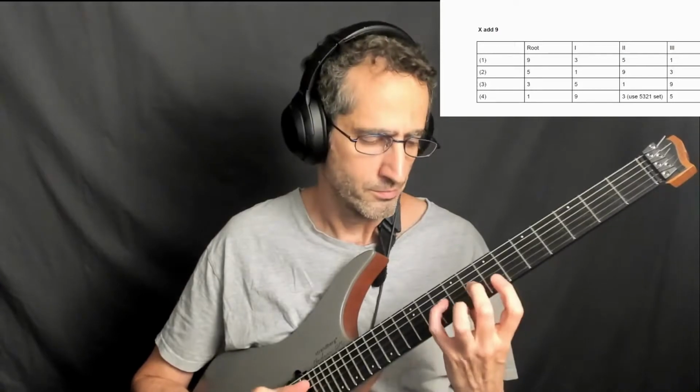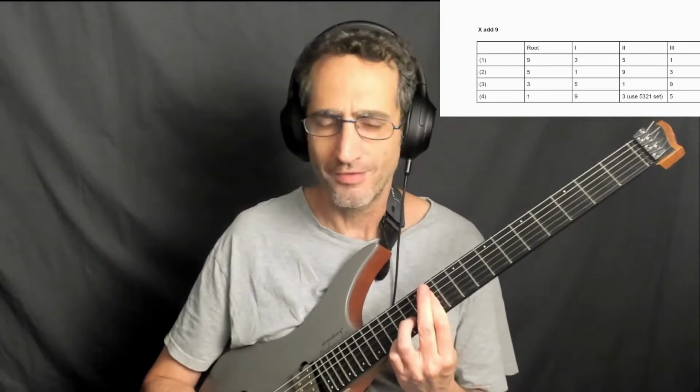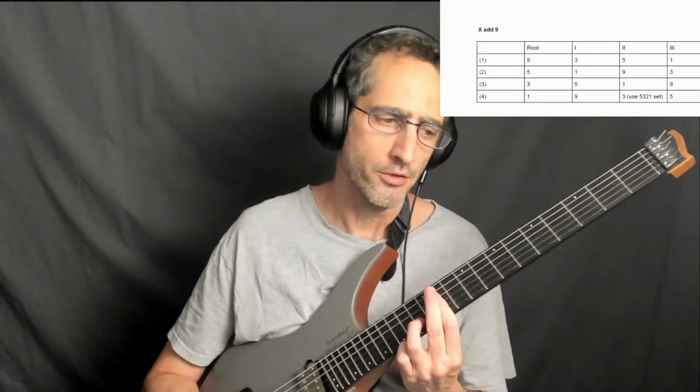Dissonant, I know. First inversion. Wonderful. That was shape creation, where we just started on C add 9 and we lowered notes to get all types of chords.